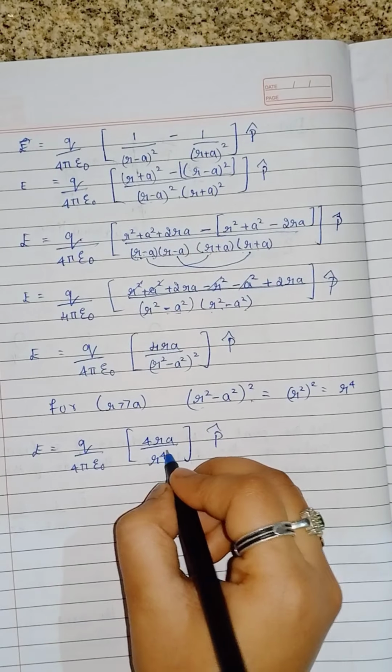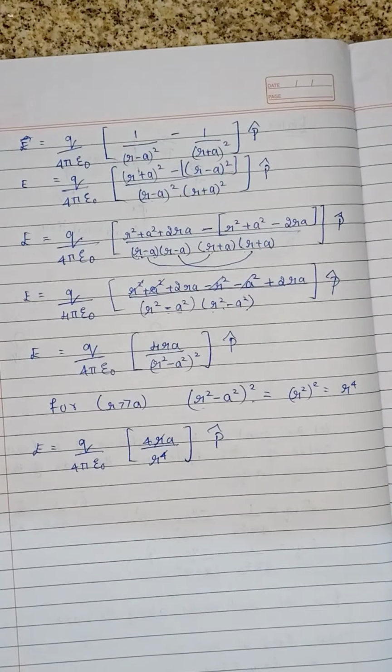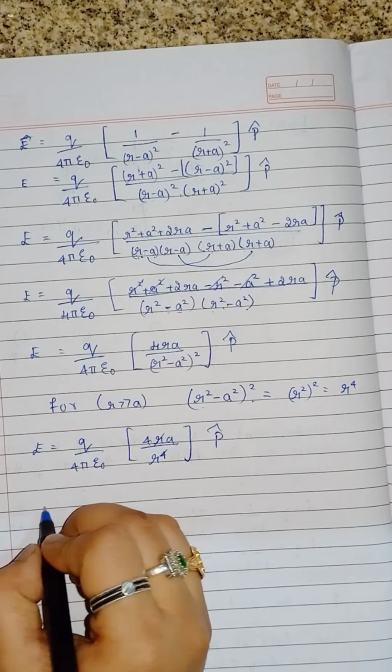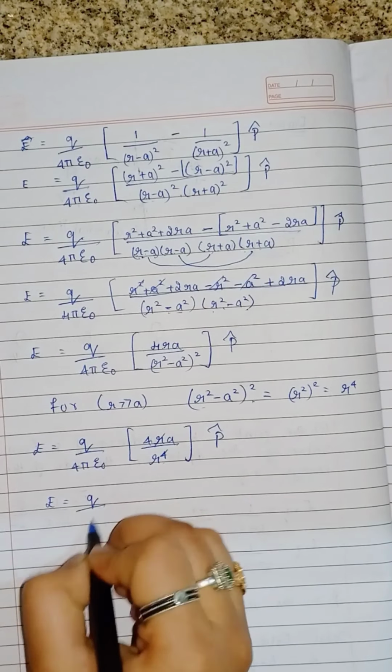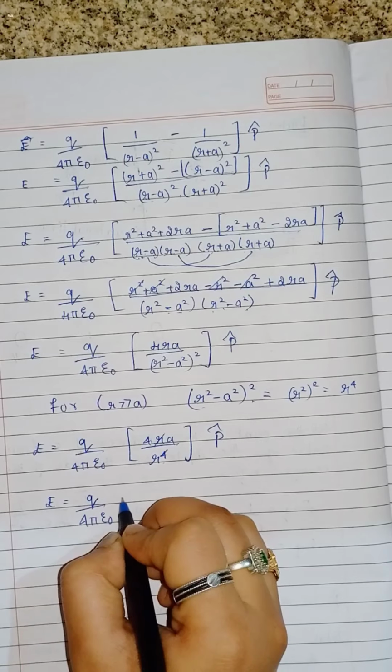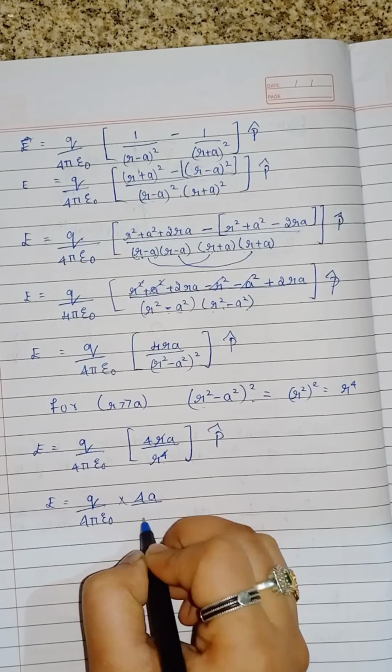Okay, next, r power 4 and 1 r will get cancelled. The remaining will be r cube. q by 4 pi epsilon naught into 4a by r cube.